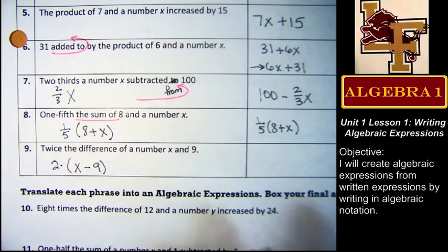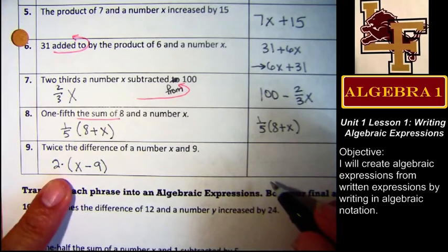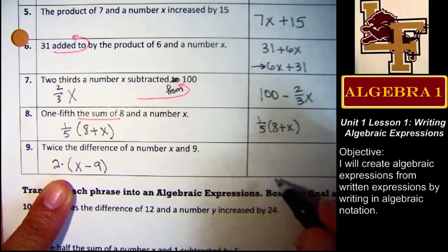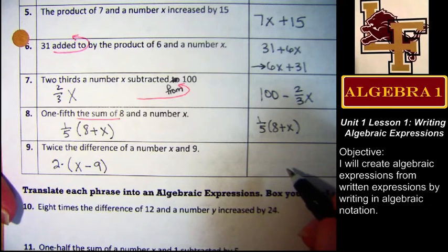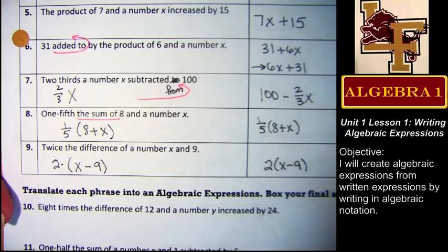When you're writing difference of, you don't need to flip the order because it's giving you a list and you're just going to write them in that order. Do I need the dot for multiplication? No, not really. I can mash it right up against the parentheses so it looks something like that.